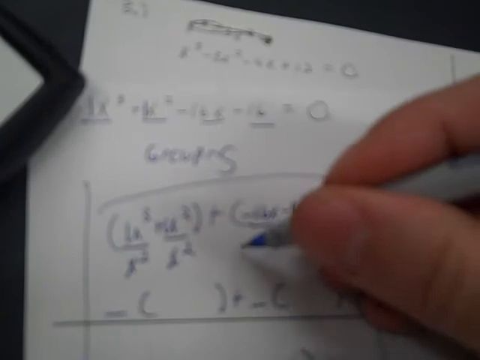Just 1's plus, 1's minus. Okay, so I've got 1x to the power of 3 plus 1x to the power of 2, and then I have the negative 16x minus 16. Okay, so yeah, 1 and 1 doesn't really have a GCF, but they both have x's. So x to the second goes down here, and then we have negative, and they don't both have x.